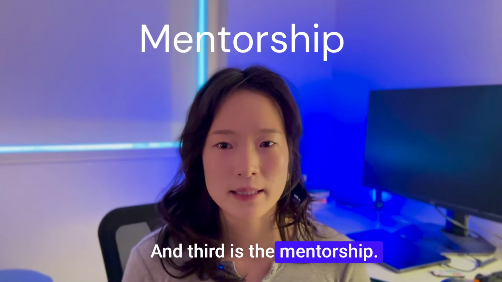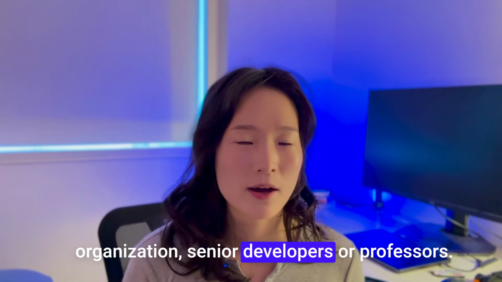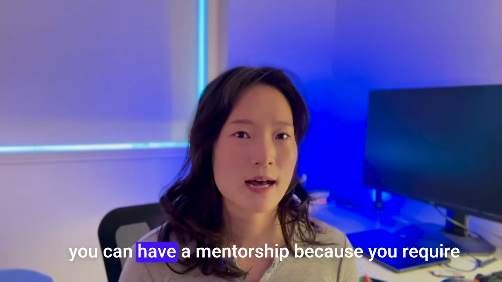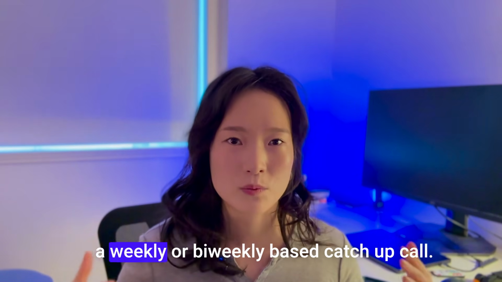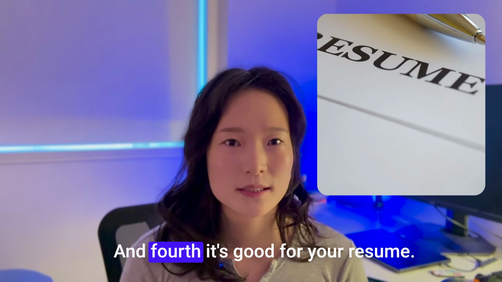And third is the mentorship. You can work with the mentors inside the organization, senior developers or professors. If you're working with a research foundation, you can have mentorship because it requires a weekly or bi-weekly catch-up call. And fourth, it's good for your resume.